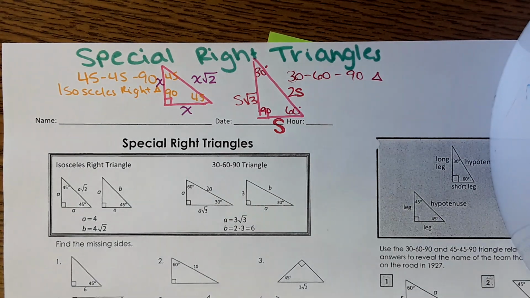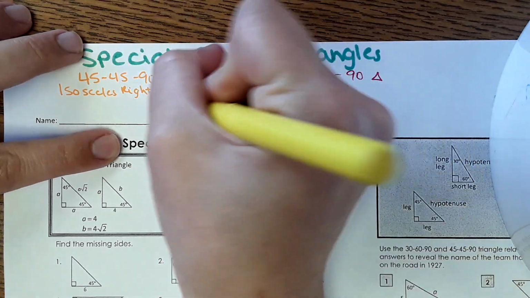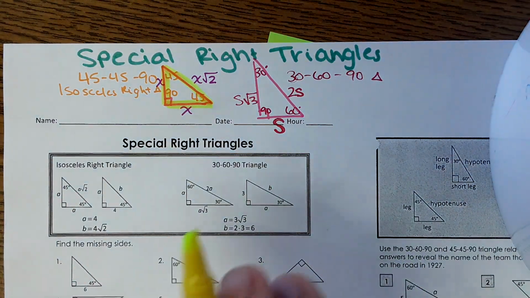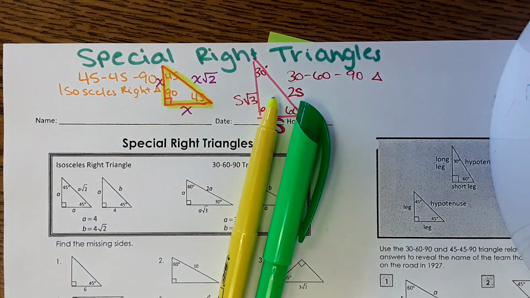Okay, so we're going to focus on just one of these at a time. The one we're going to focus on first is the 45, 45, 90. I should have told you to get out highlighters ahead of time, but get out 2 highlighters. I'm going to be using yellow and green, so if you want to match me, get out yellow and green.